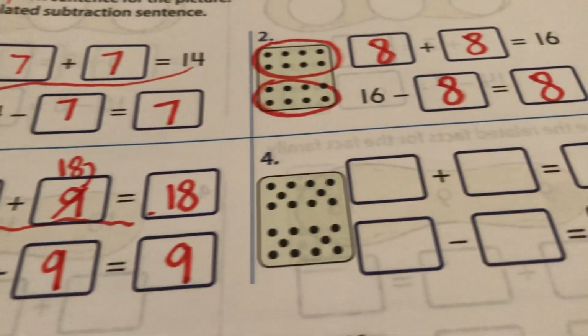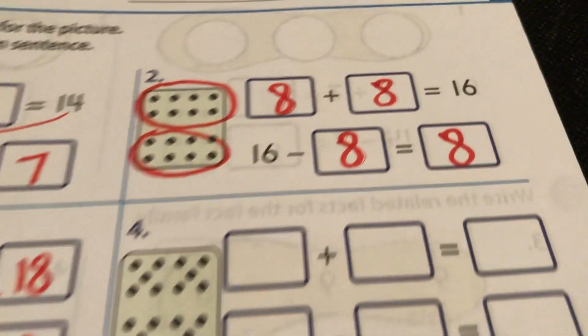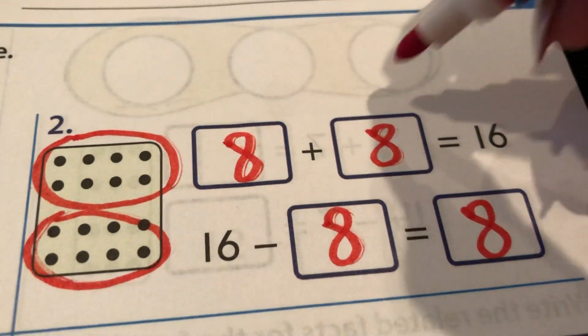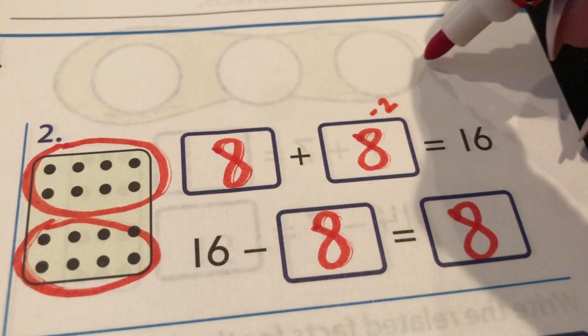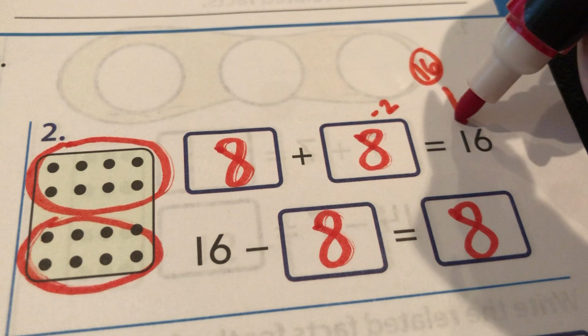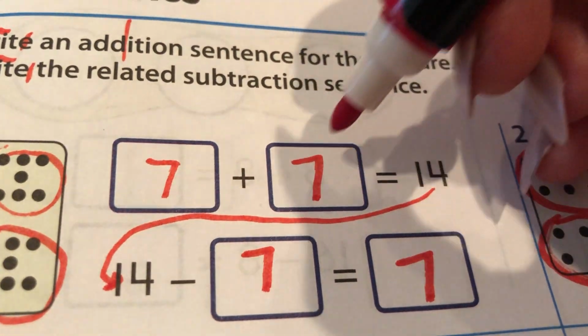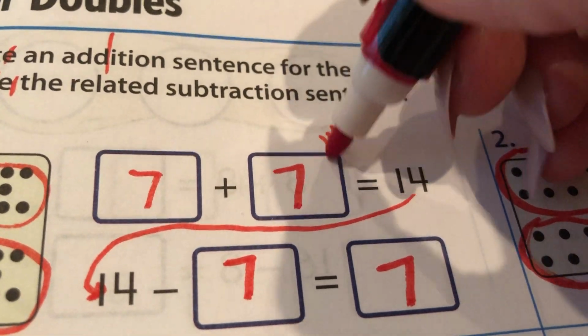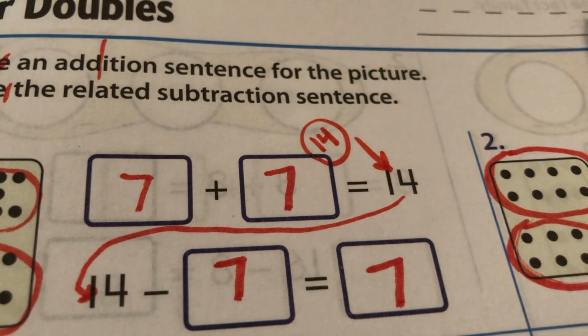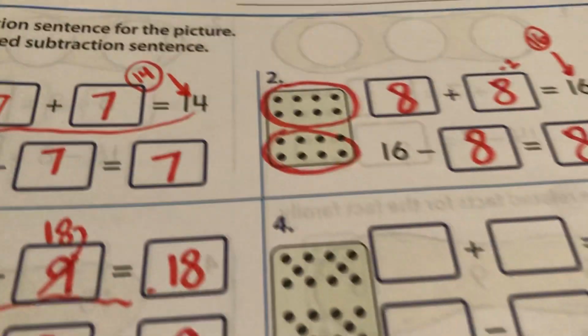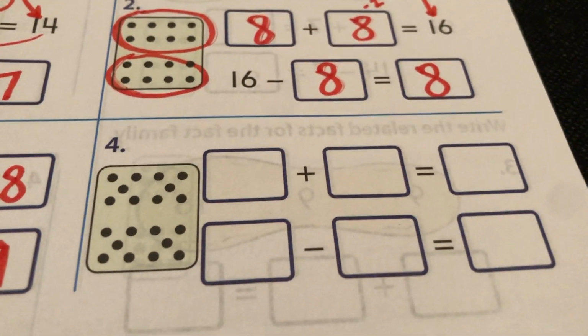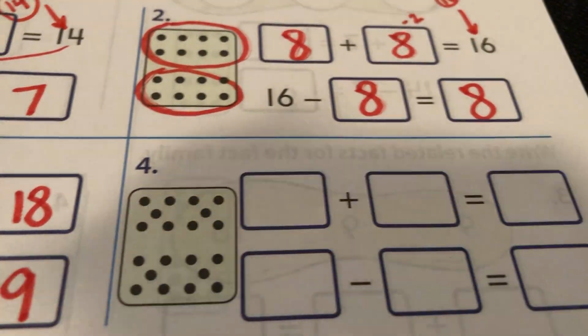Now, remember too, when you're doing the 8 trick, you just take away 2. 8 minus 2 is 6, 16. There's your answer. For the 7 trick, it's take away 3. 7 take away 3 is 4, 14. There's your answer. Remember that from a couple days back? Okay, let's check this guy out. You guys are good at these.